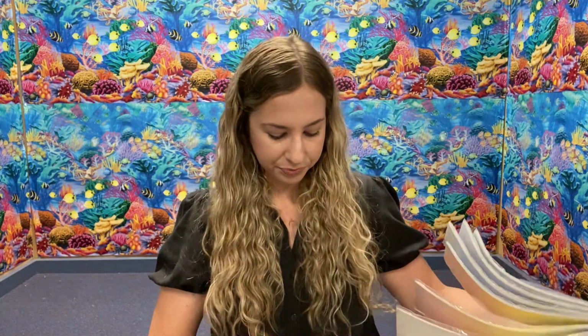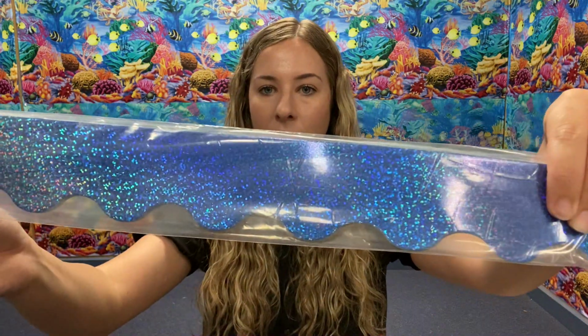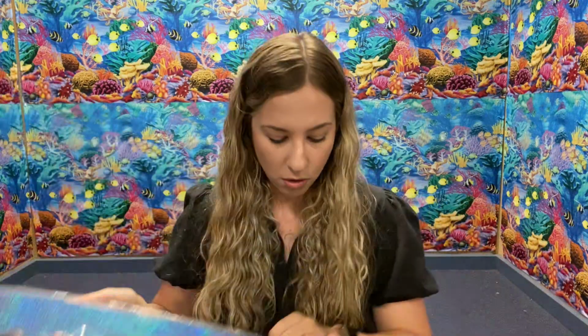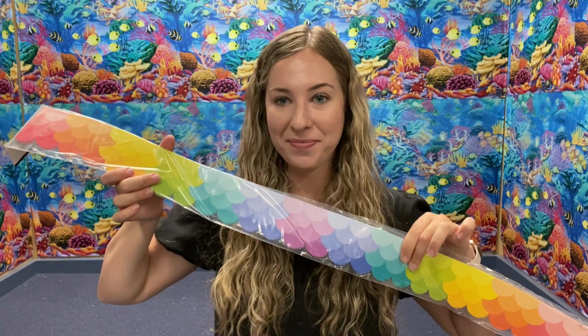I used these last year, so I've got some in the storeroom, but I just bought a few extra in case we wanted to do the same on my co-teacher's side. These are just from Edsco, but I've got the blue sparkly or the rainbow. Let's have a look.